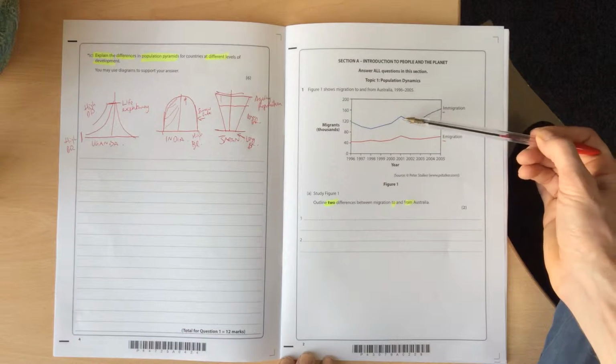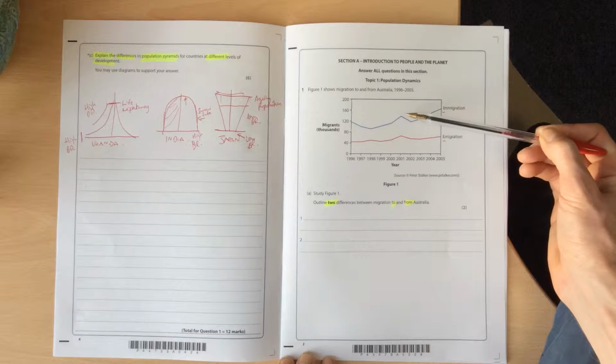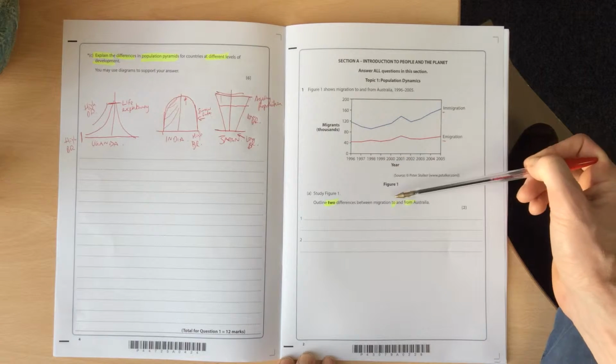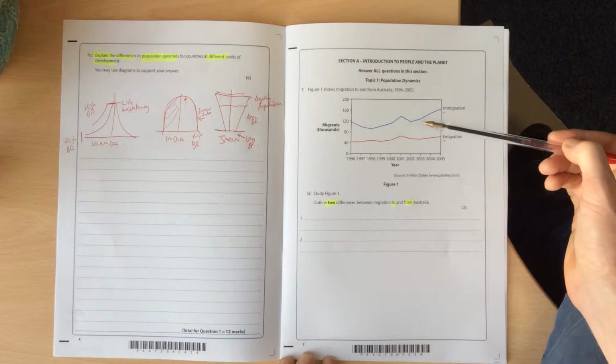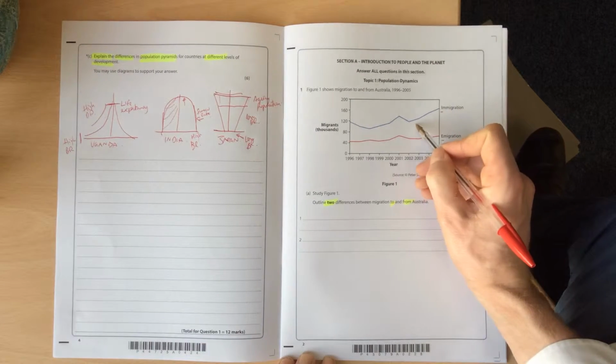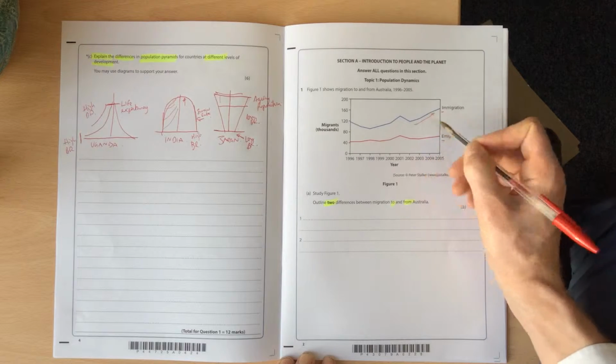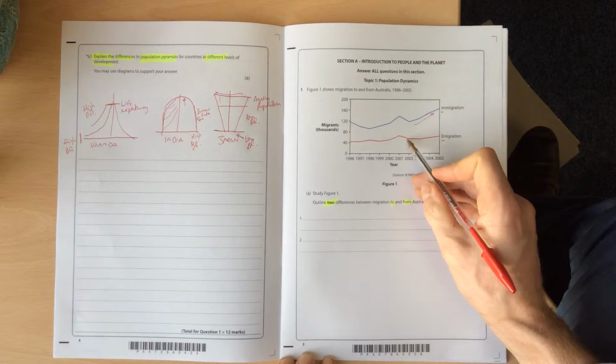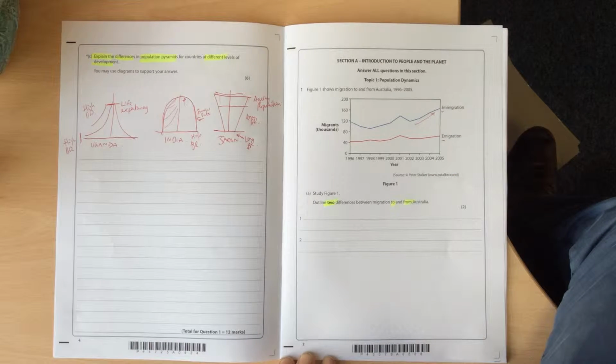You may well be able to see that the lines are correlated. Where we've got a peak here, you can see that they generally follow each other. You could put about correlation, but that would be looking at similarities. So in terms of differences, what we're seeing is the trend at the end here. We're seeing immigration rise from 2002 to 2005, whereas emigration is staying fairly static.